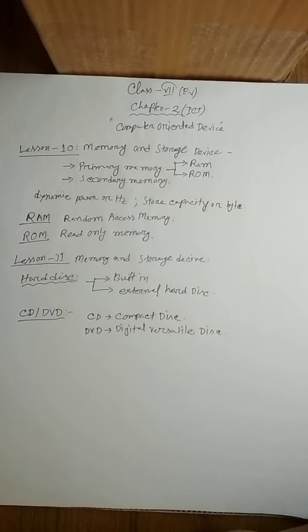Digital versatile disc or digital video disc are very familiar to you. You have read in class 6 how the rainbow can be viewed by it. A thin layer of aluminum is applied on the lower position of the CD or DVD and it is protected by polycarbonate plastic on each side.